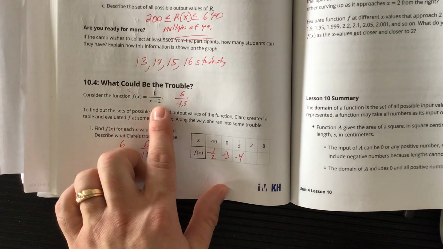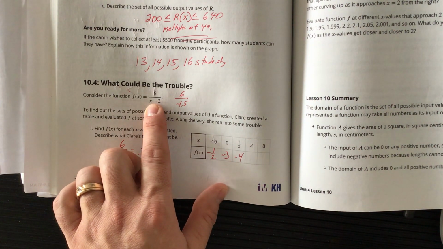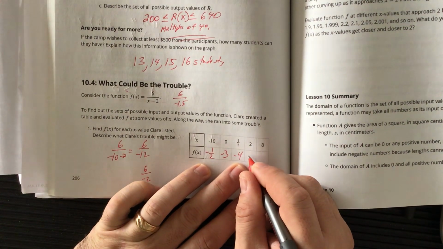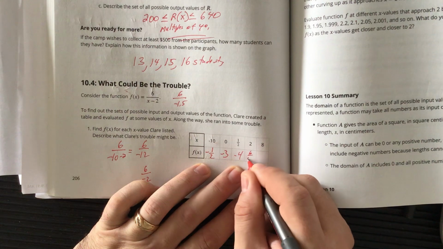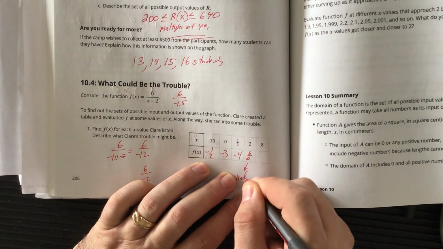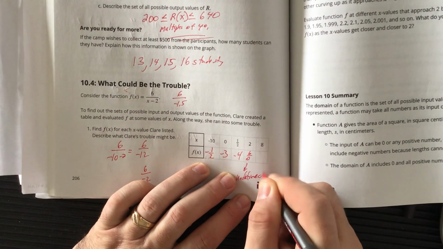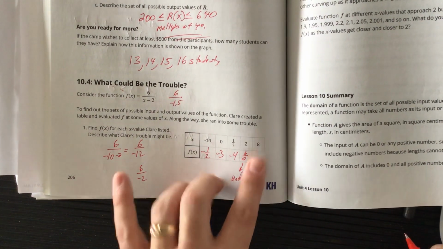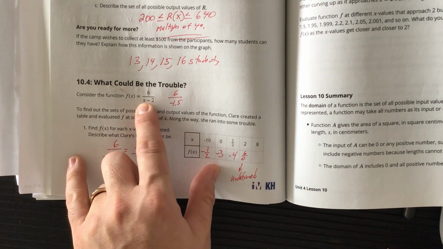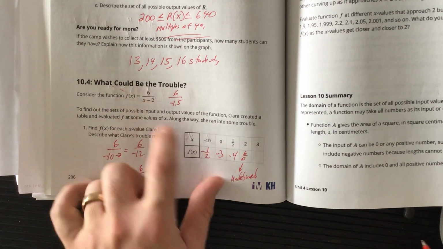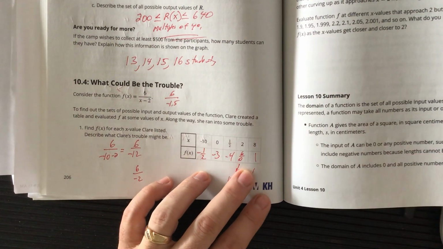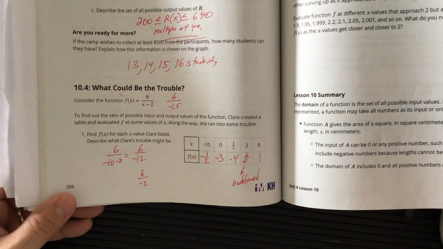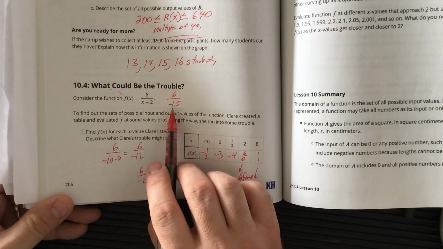Plug in 2 for x. 6 divided by 0. Error. You can't do that. Undefined, that's called. You cannot take a pie and cut it into 0 pieces. Plug in 8. 8 minus 2 is 6. 6 divided by 6 is 1. How does a half go into 6? It's 1.5. It's negative 1.5.